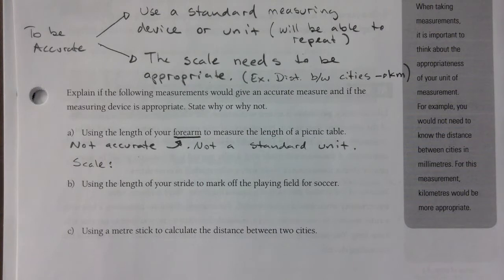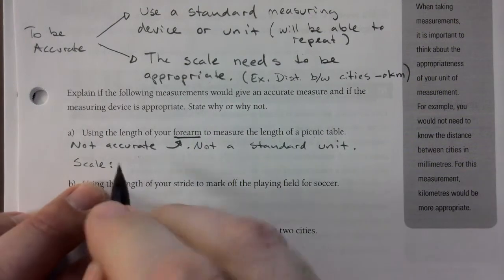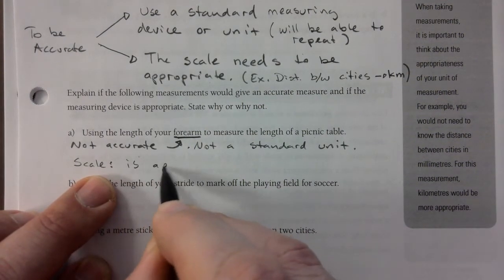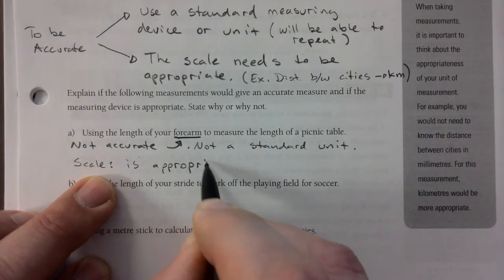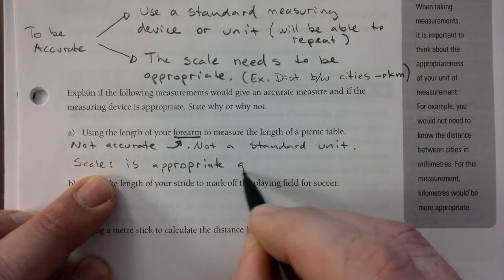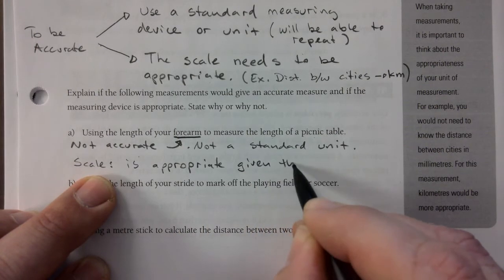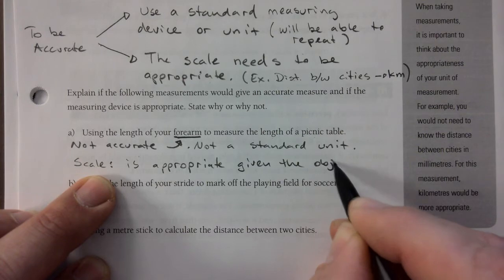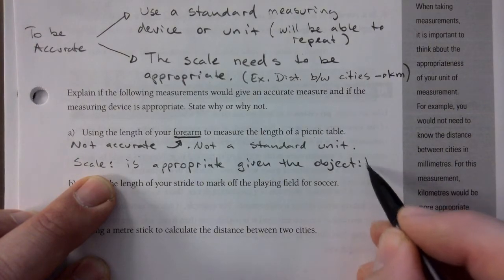But a picnic table, or any smaller object, maybe even the length of this board, using your forearm is not bad. Okay, so scale is appropriate given the object, which is a table.